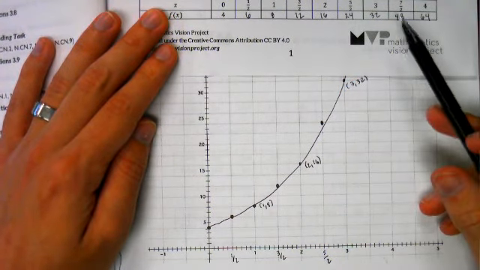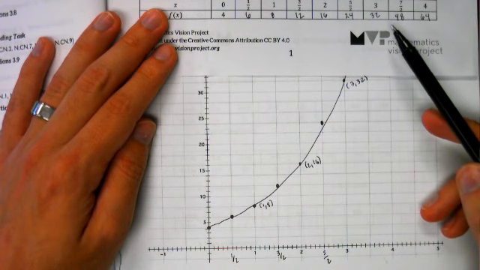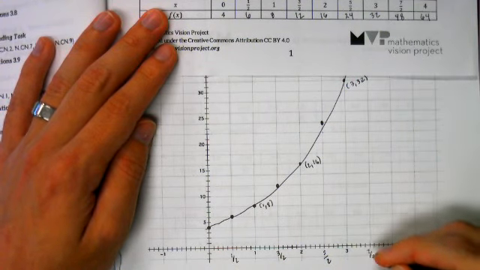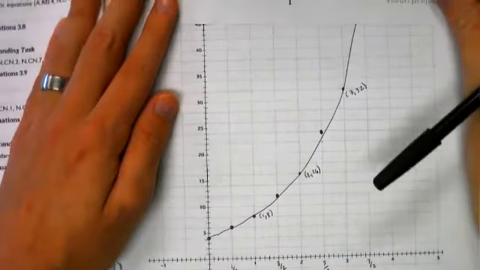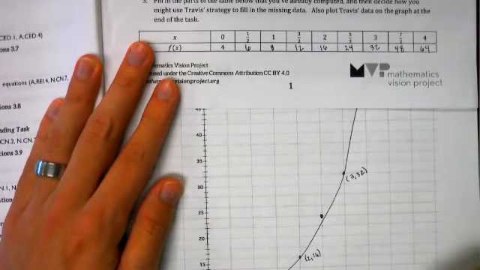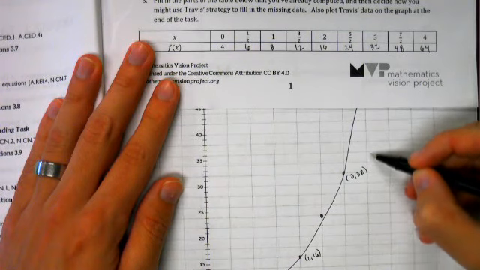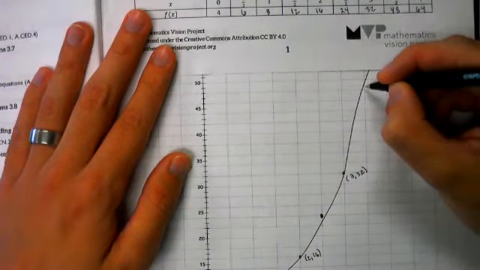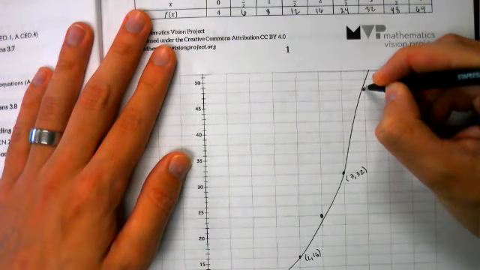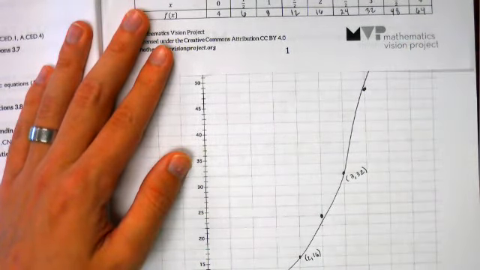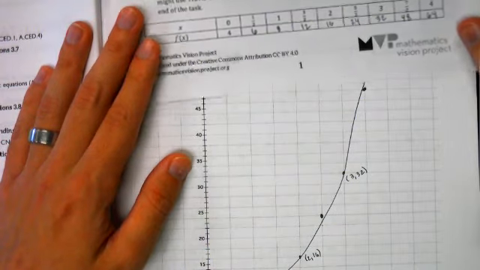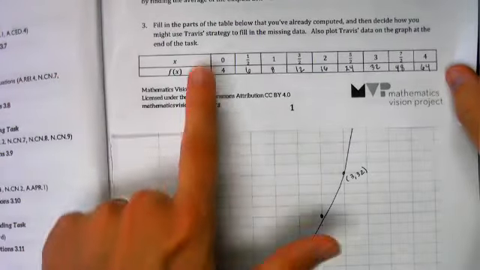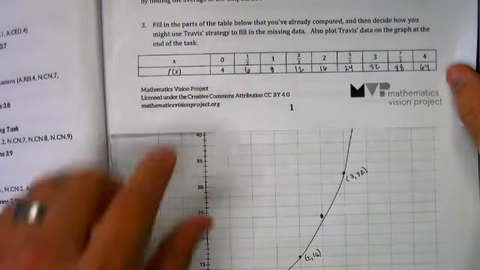And then 48 between 3 and 4. So let's follow this line up. And we're going to put it here at 48, which is here. Okay, so that completes number 3. We've plotted Travis' data on this graph.